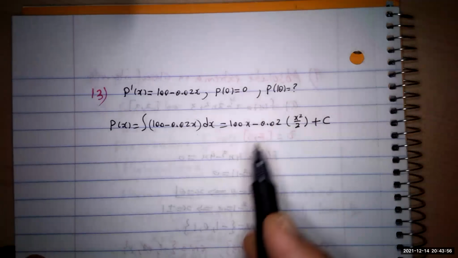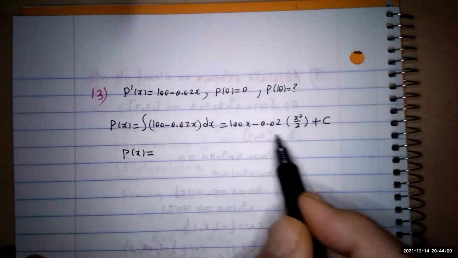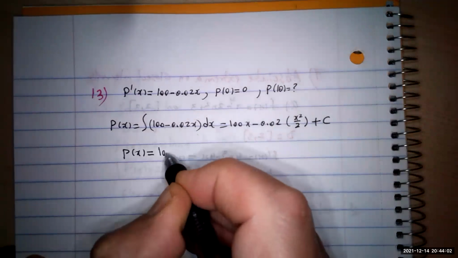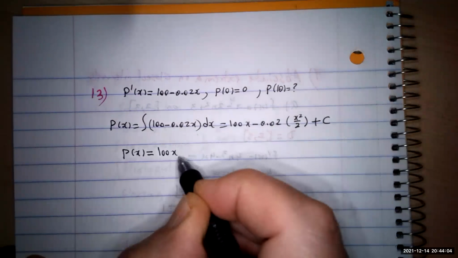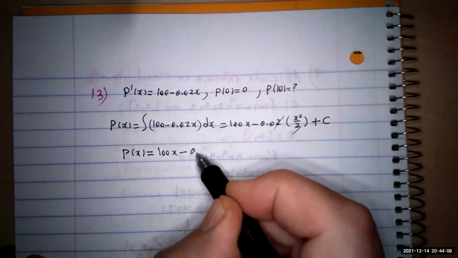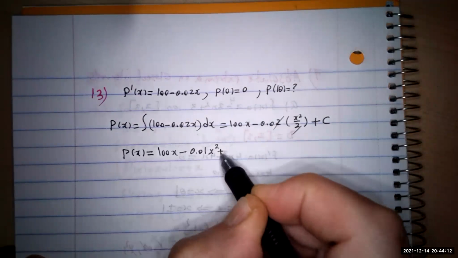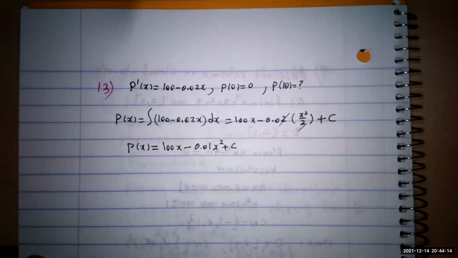So we simplify these two. The P of x is going to be equal to 100x minus, you simplify these two, that gives minus 0.01x squared, plus the constant C. Okay, so it's going to be a profit function. But you are given that P of 0 is 0.